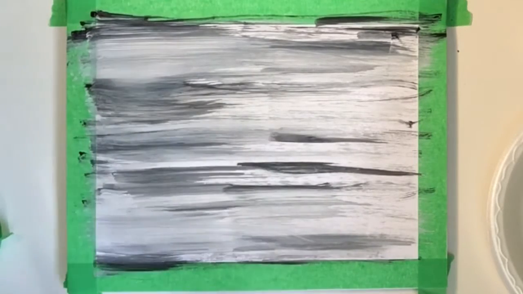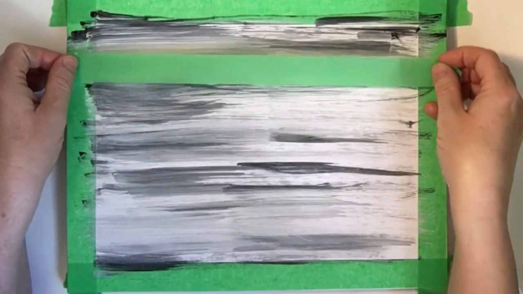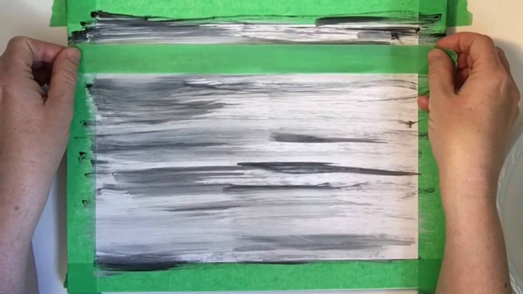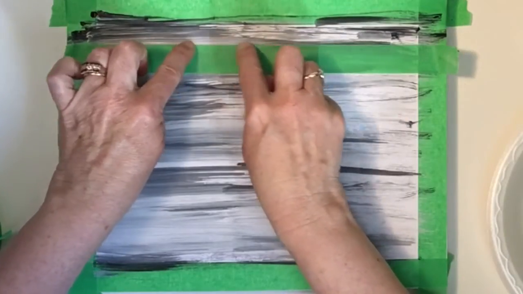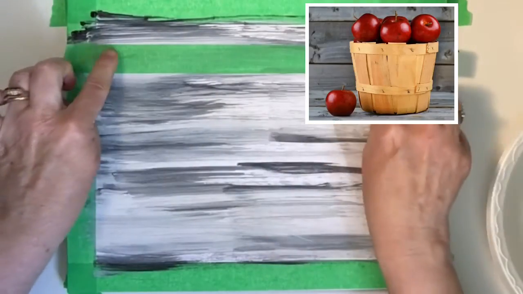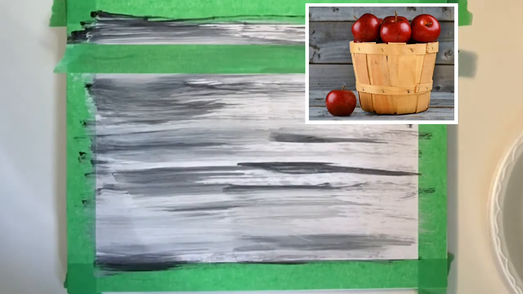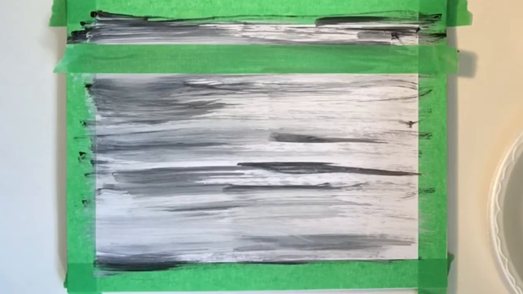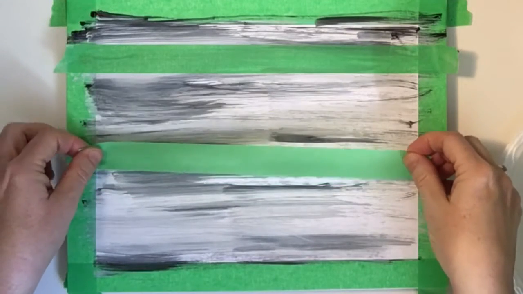So we're going to take some painters or masking tape again, tear off a strip to go the whole length of your paper, and again put it on your pants or some other cloth surface a few times just to get rid of the sticky. And we're going to look at our reference photo and see approximately where the placement of the individual boards are. It doesn't have to be exact, but we're going to put pieces of tape on to represent the number of boards that we want.